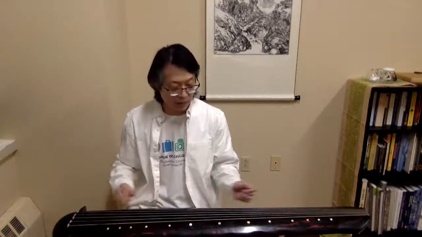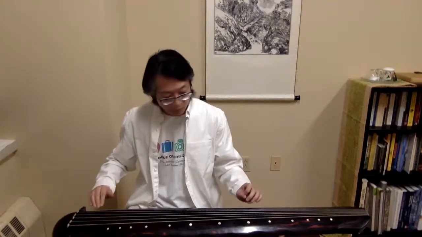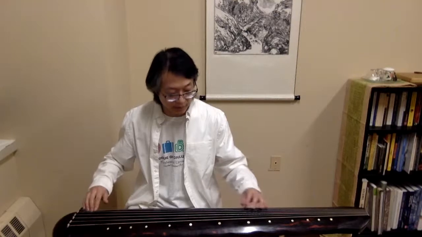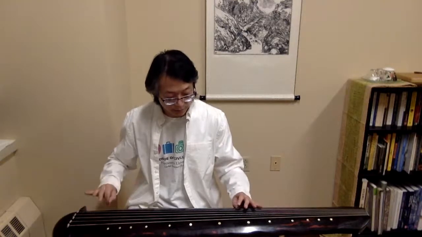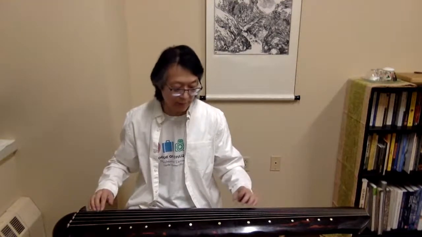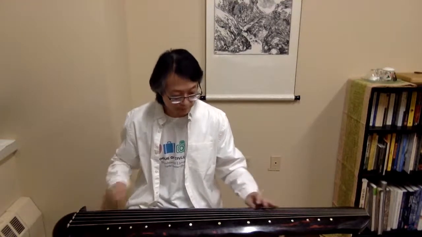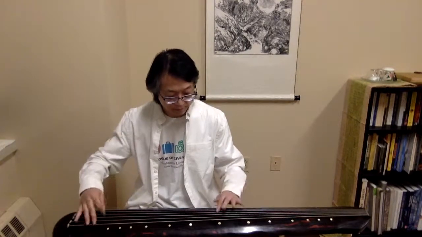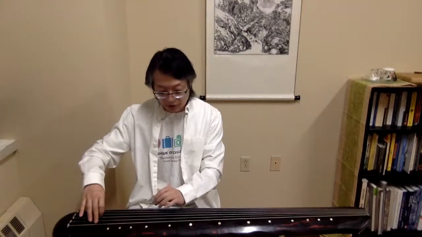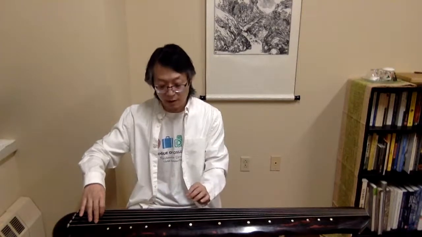Now, when you repeat, I do the equal distance 轮指, so it's different. The first time I do it, and then when I repeat the first sentence, I play it in a different rhythm. Okay, second sentence, the variation is I add a few more notes to make the melody richer.